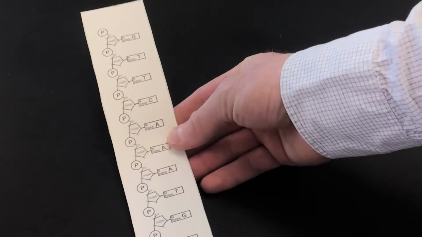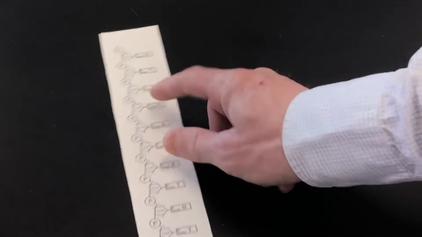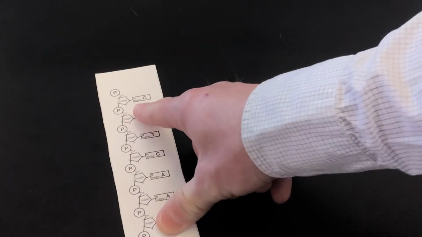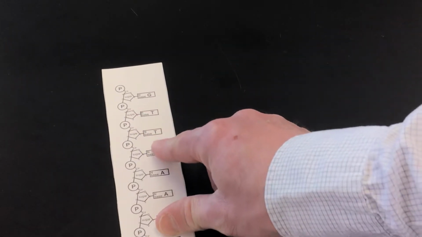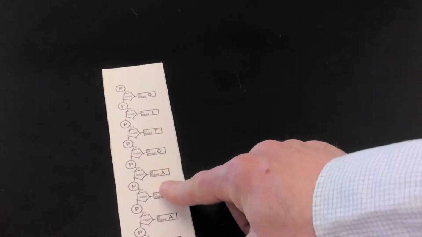Hello, this is Mr. Buss, and in this video I'm going to walk you through the in-class activity we did in AP Biology called the RNA and proteins cutout activity. And so what we did is we started with, at each table, a DNA template strand. So these are DNA nucleotides like guanine, thymine, cytosine, adenine, and so on.